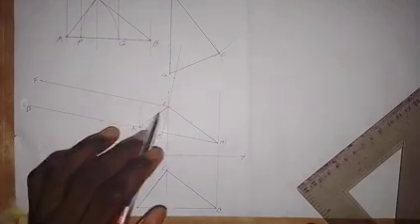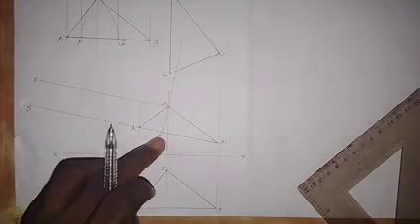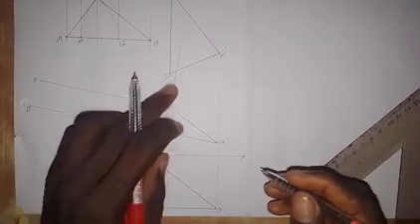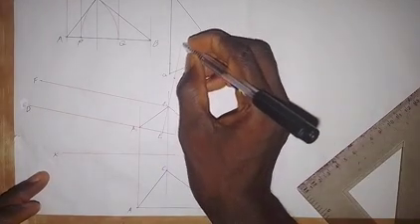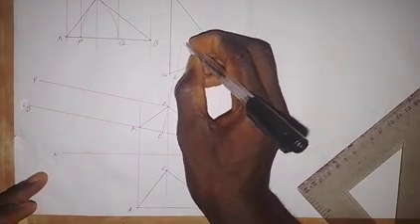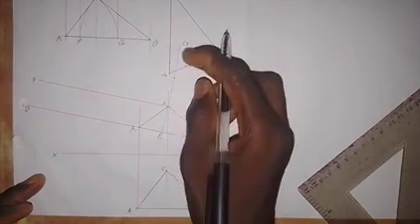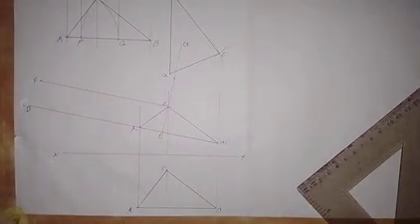Alright, so we have drawn the line. This line here, let me call it EFG. So this is line EG. This perpendicular line is line EG. So let's take note of that.